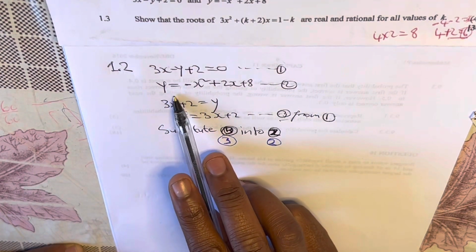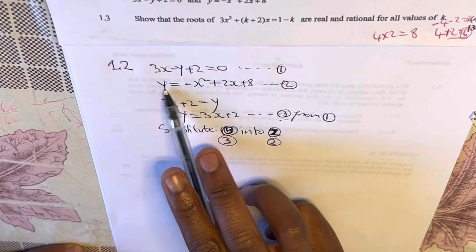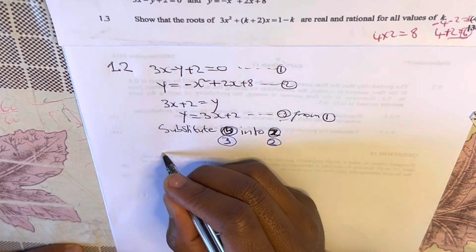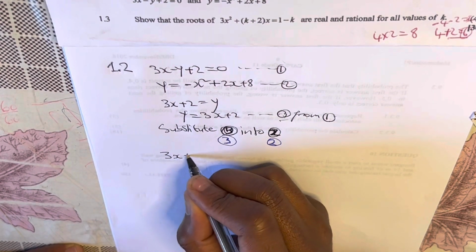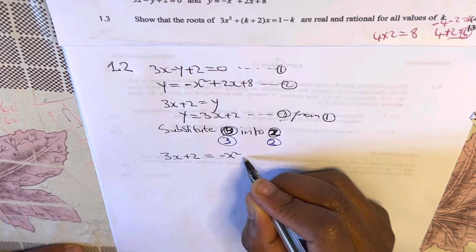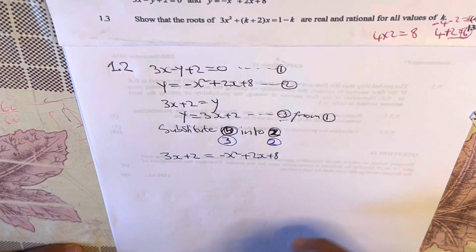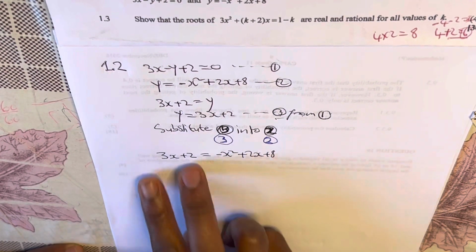Equation 2 is this, so we take this and substitute it where we see y. So this is going to be 3x plus 2 is equal to negative x squared plus 2x plus 8. So what do we do? We take all of these to this other side.